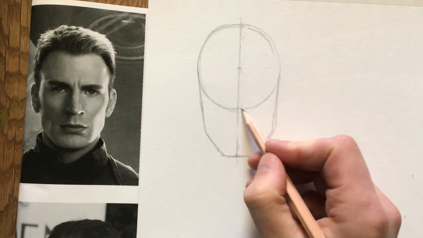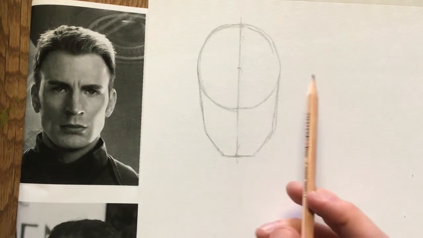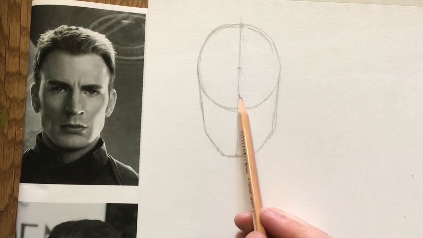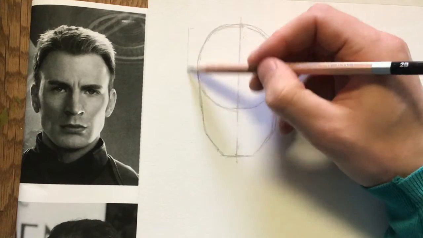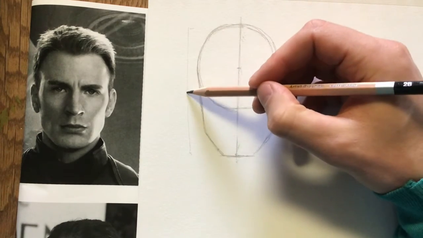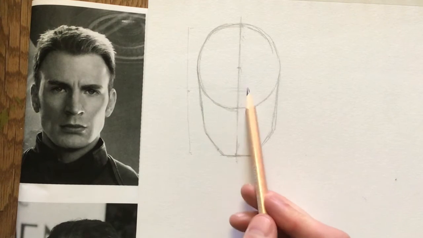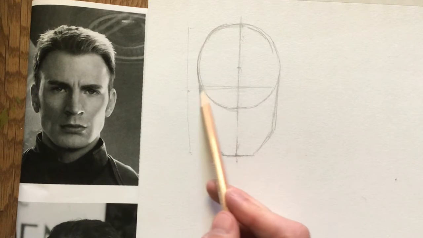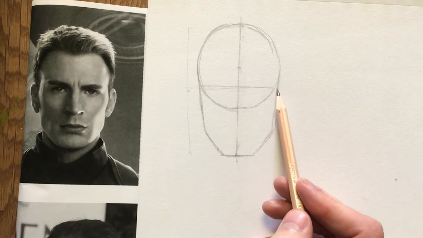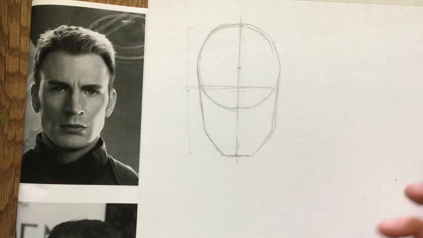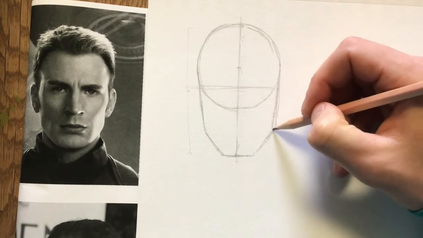Now we basically have the outline of our head, but we need to figure out where the features are going to go. The eyes are going to be right in the middle, from the top to the bottom. That's where our eyes are going to be. My face is a little bit narrow.